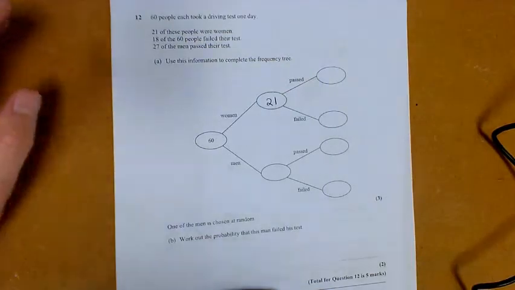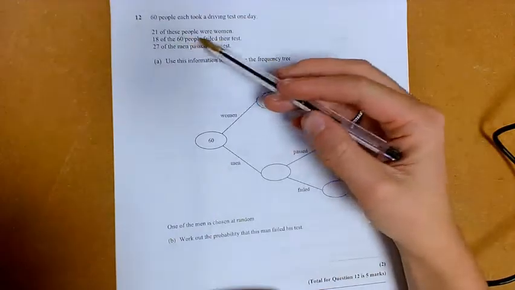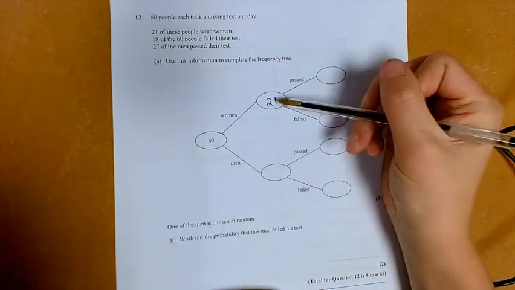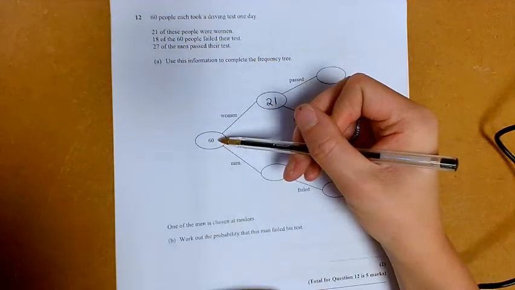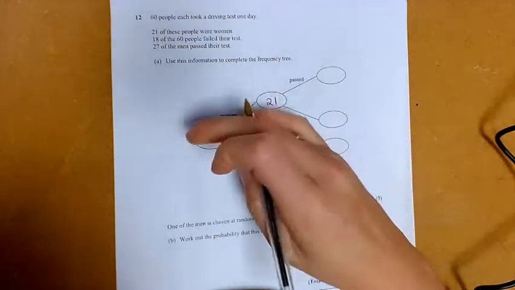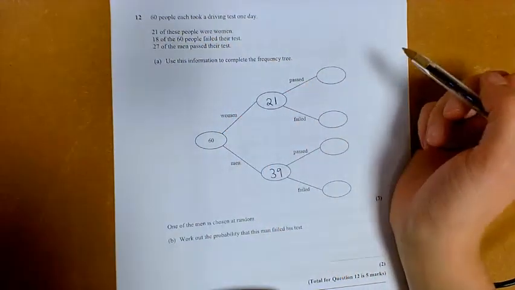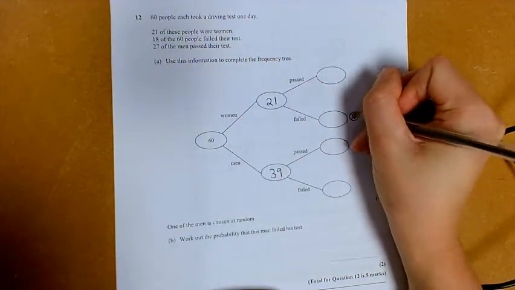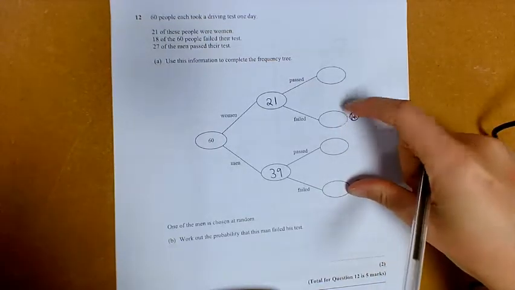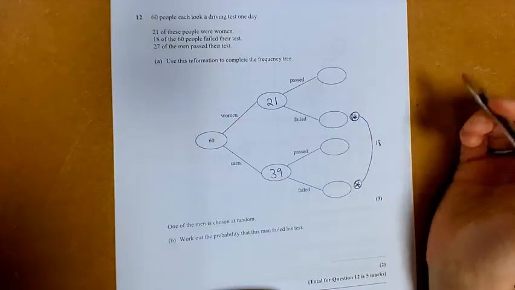Okay, this is a frequency tree. 60 people each took a driving test one day. 21 of these people were women, so I've gone ahead and put 21 in this circle here. If 21 were women and there were 60 people altogether, then I know that 39 of them were men. This needs to add up to make this here 60. It says 18 of the 60 people failed their test. So that means that these people and these people, the two groups of people that failed, men and women, need to make 18. So I'm going to write there that that needs to make 18.